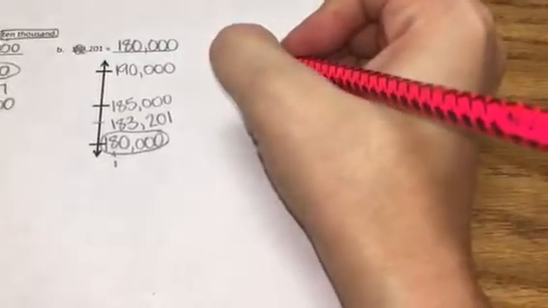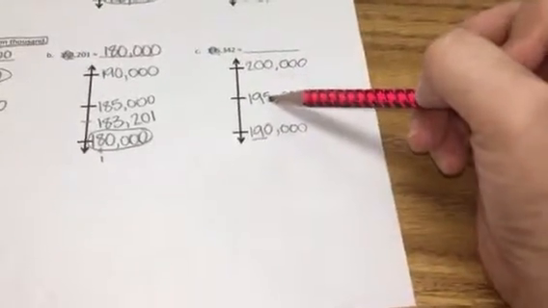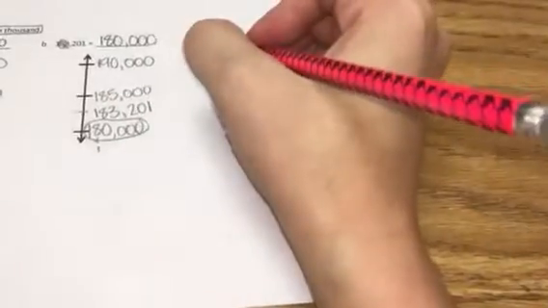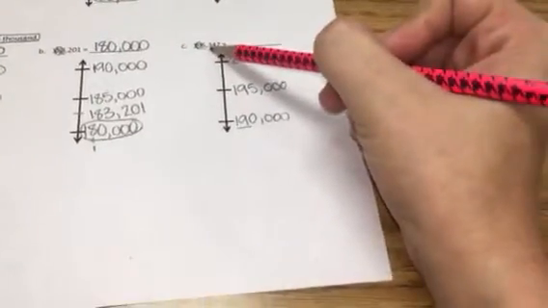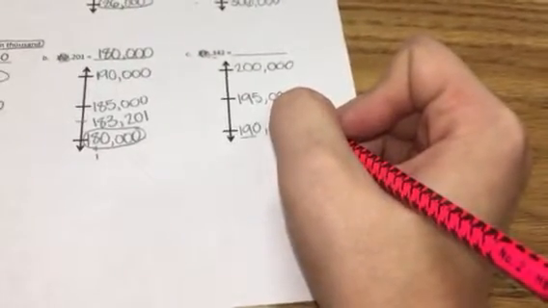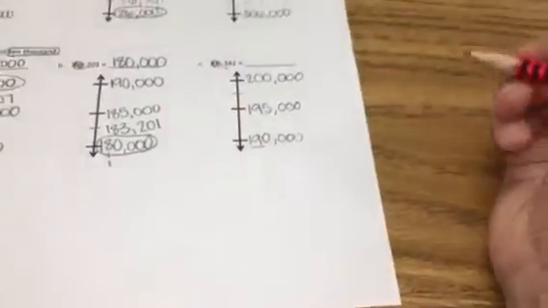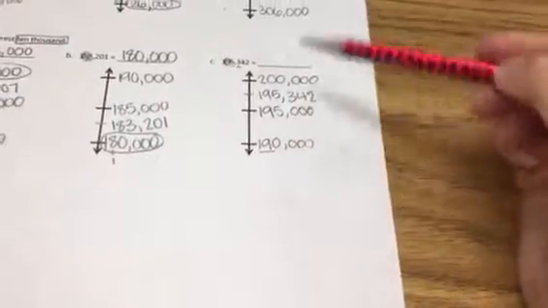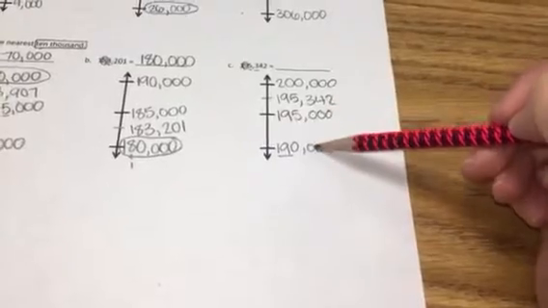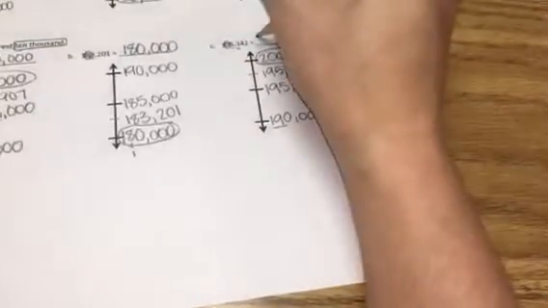So now I can look at my thousands place. Well, this has a 5,000, this has a 5,000, but if we keep going over, now we're at the 300s. Well, this is 5,000 with no hundreds. So that must mean that 300 is more than 0 hundreds. So our number's actually going to be plotted above. 195,342. So is this number closer to 190,000 or 200,000? Well, we know it's closer to 200,000, so we're going to circle it and write it.